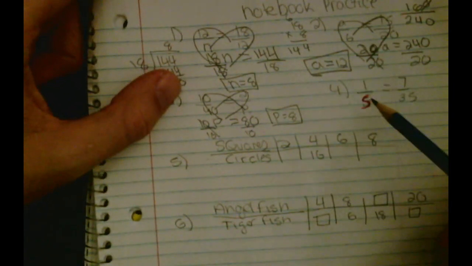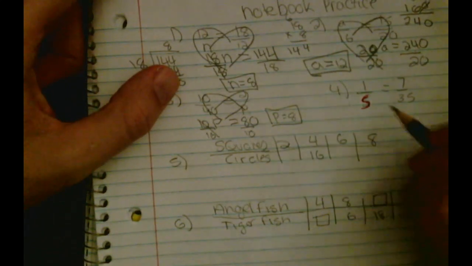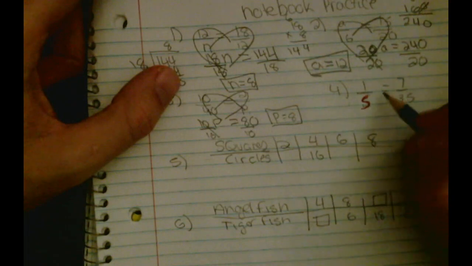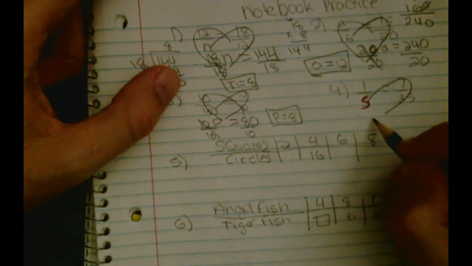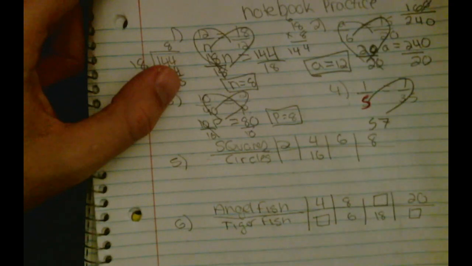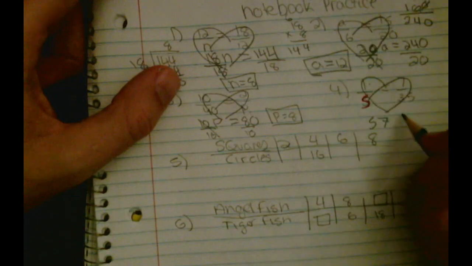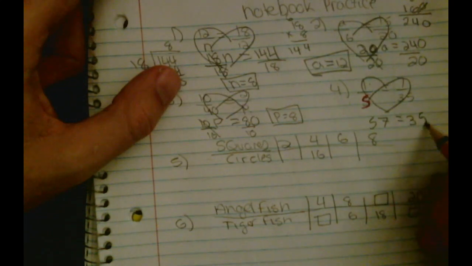Number 4. We have 1 over s is equal to 7 over 35. Once again, I'll start by multiplying my letter times my number. And I get 7s. Next, I'll multiply the other side of the heart. Do 1 times 35 to get 35.